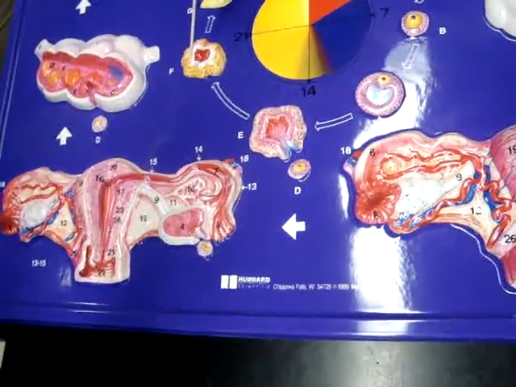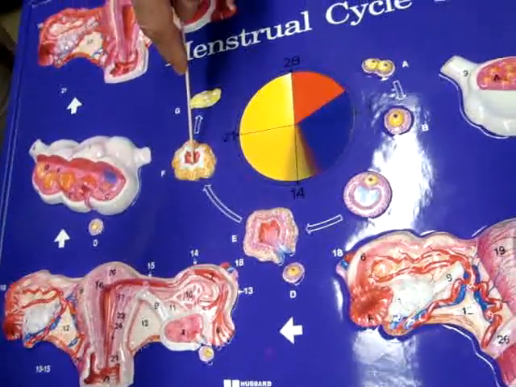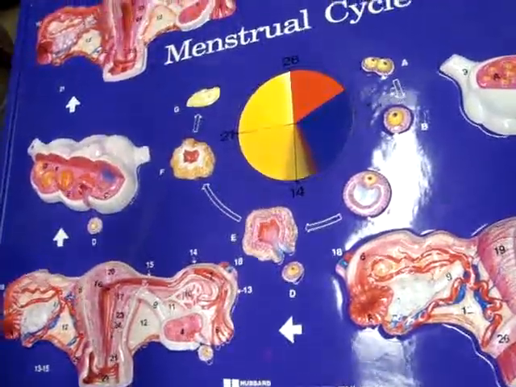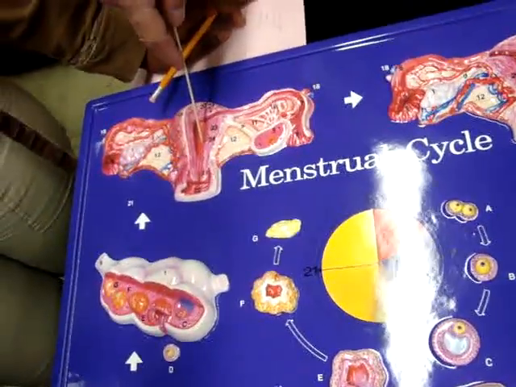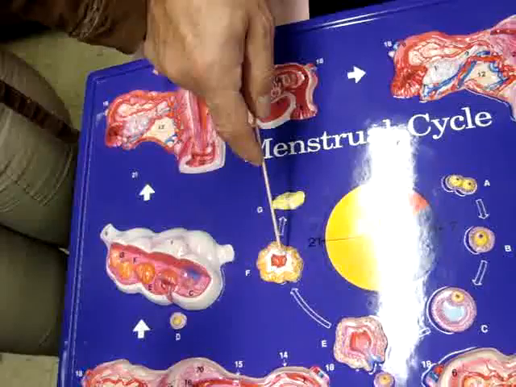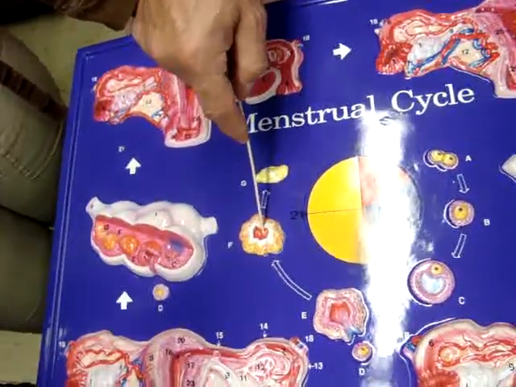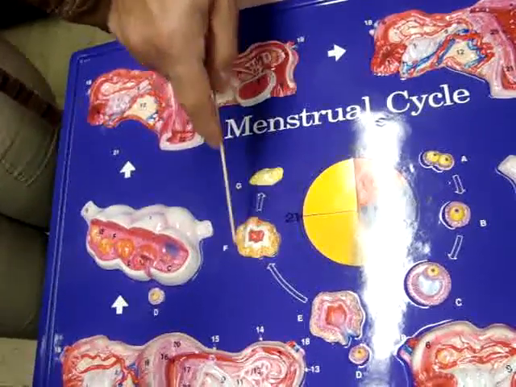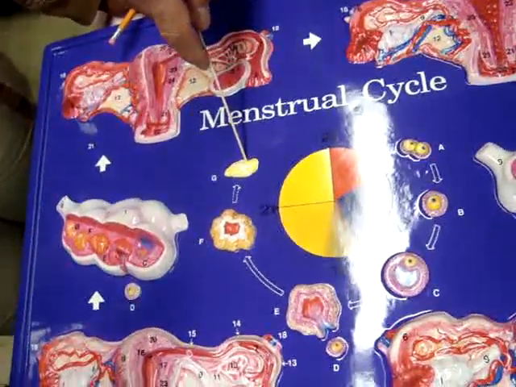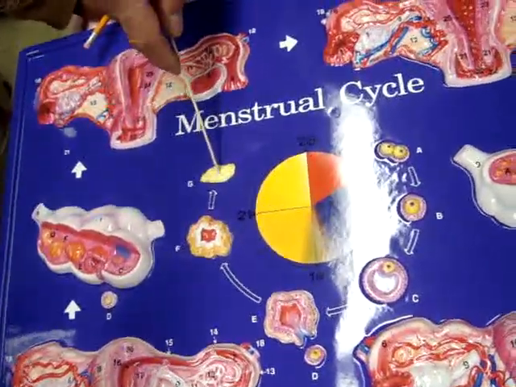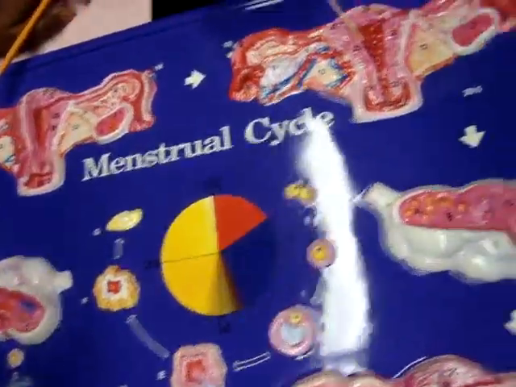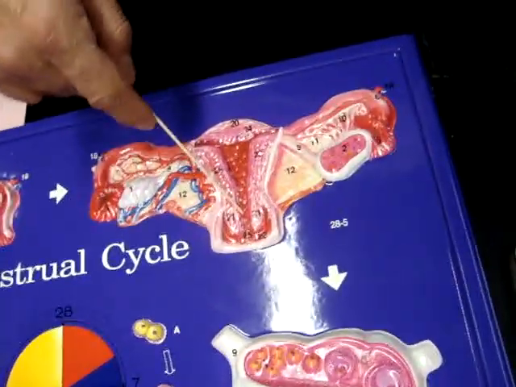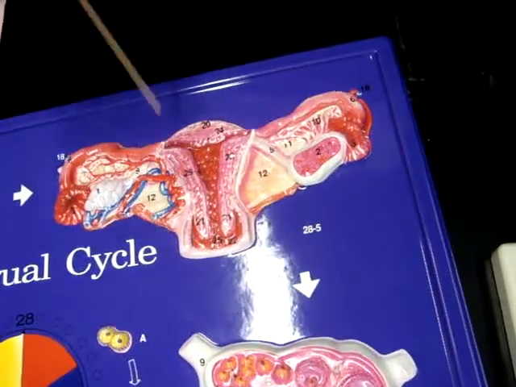The corpus luteum here and here produces progesterone. Progesterone stimulates the endometrial vascularization. When the corpus luteum no longer produces progesterone, after about 10 to 15 days, it becomes the corpus albicans. When the level of progesterone drops, then the endometrium begins to slough off, marking the beginning of the menstrual cycle.